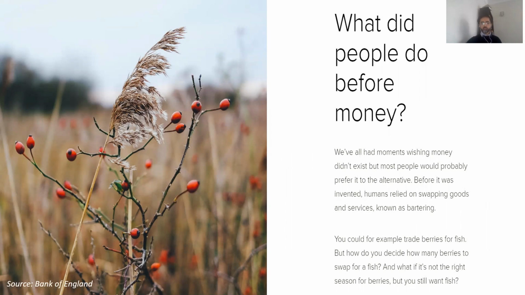So normally if you open a textbook, a standard economics textbook, so I've got this slide over here from Bank of England, so even the explanation over here. So you see a traditional story that money actually emerged from barter.